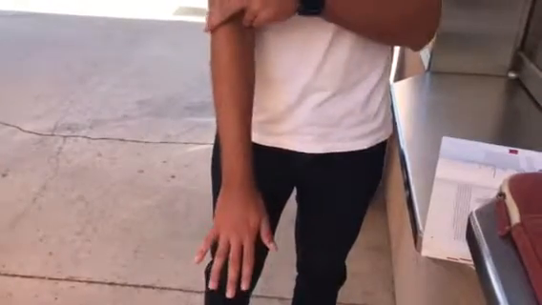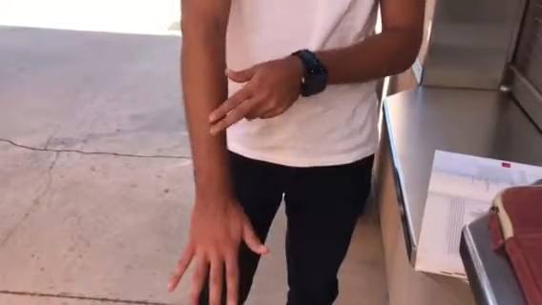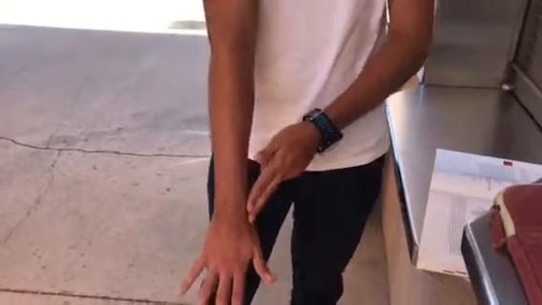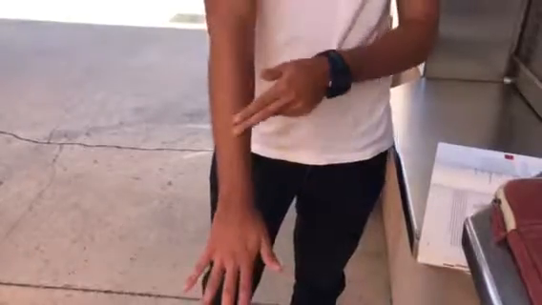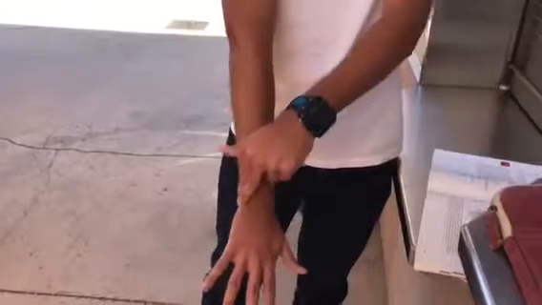Next we're going to go over the extensors of the wrist. So most of these originate on the lateral condyle. The extensor carpi radialis longus heads over to the radius. The extensor carpi radialis brevis also goes in the same direction. We also have the extensor carpi ulnaris.